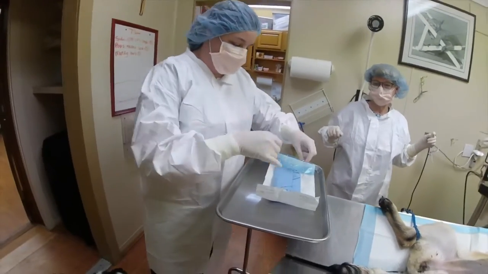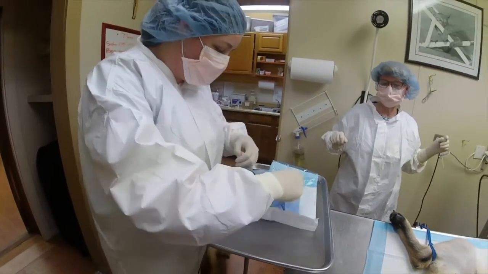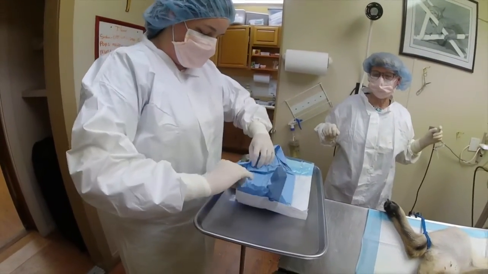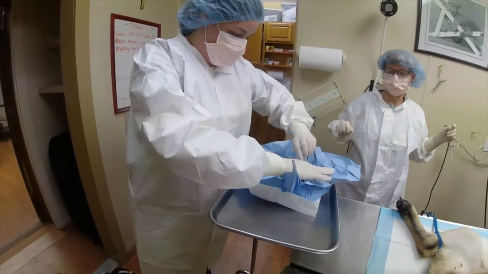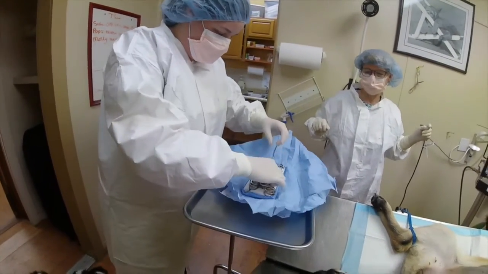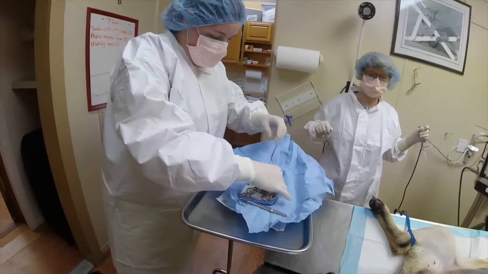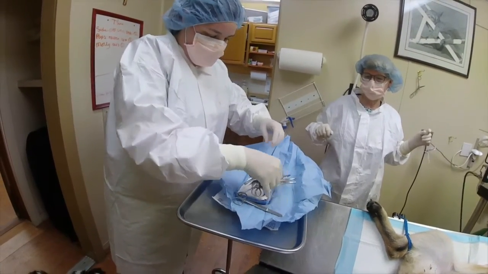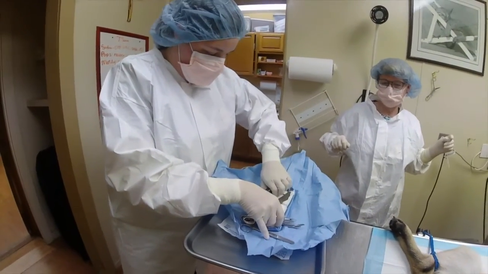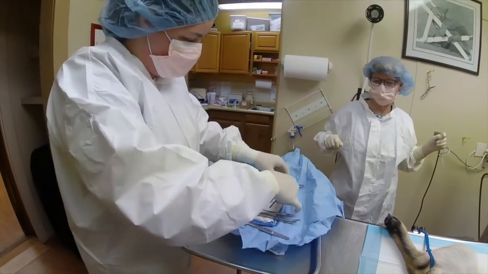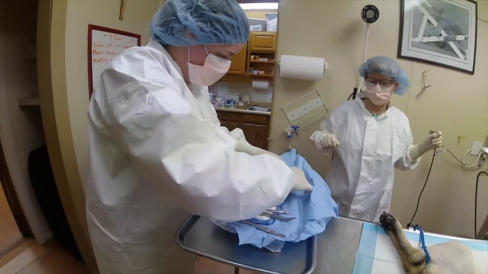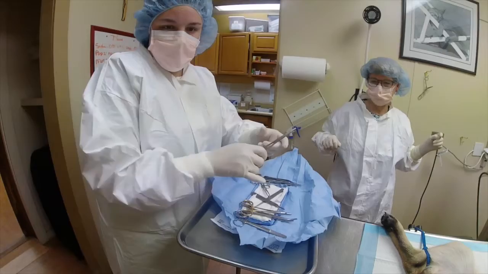This, didn't check the number, is how you properly organize the surgical tray. Looks great.